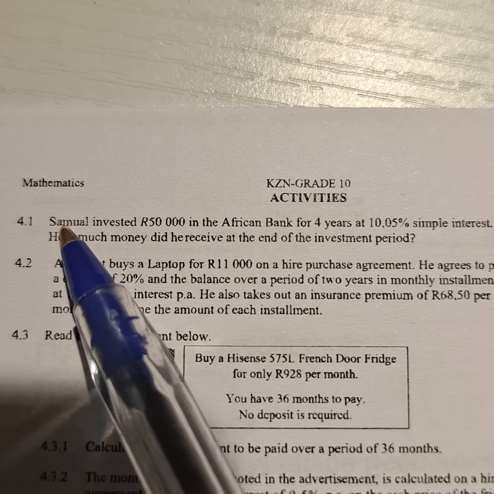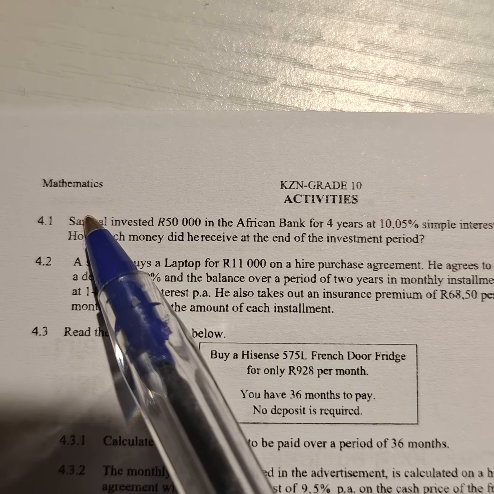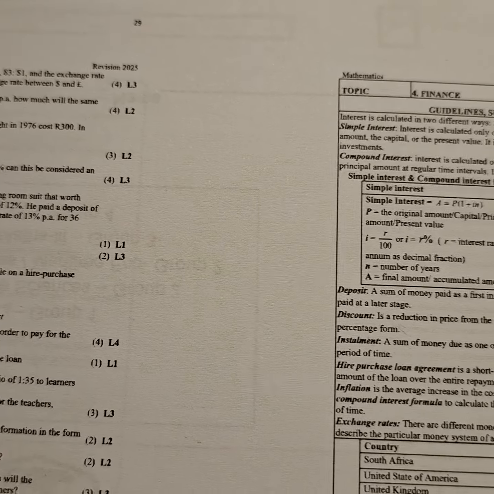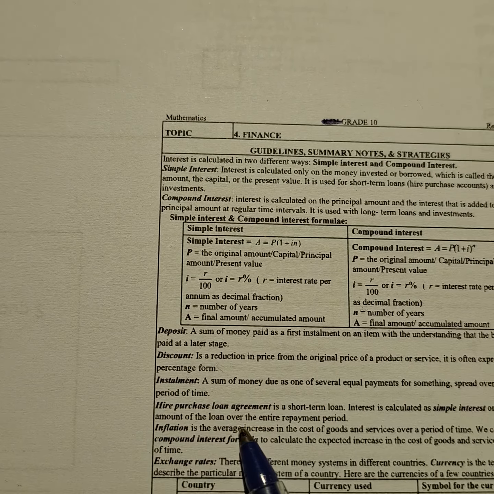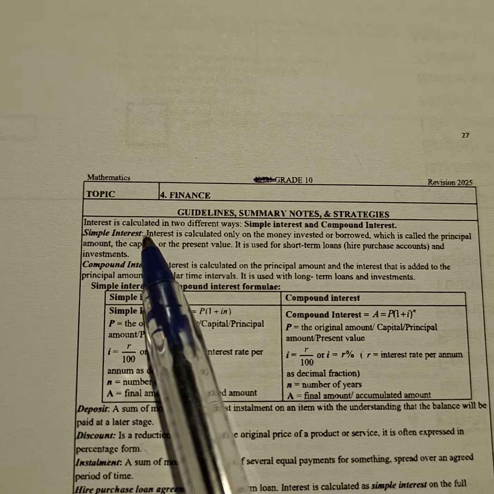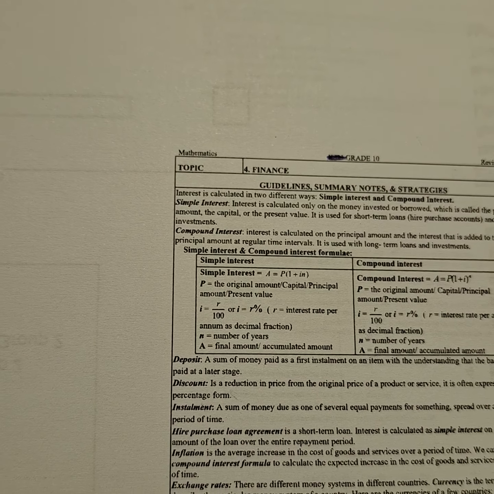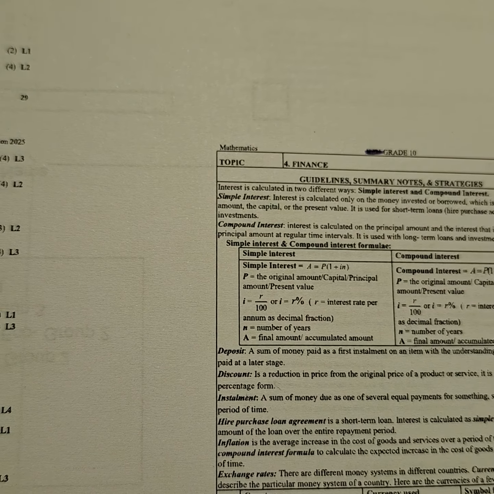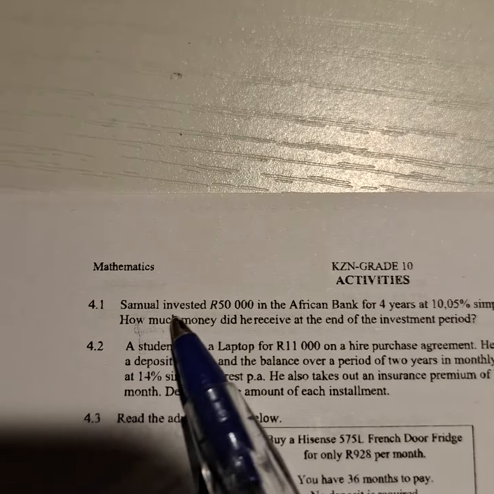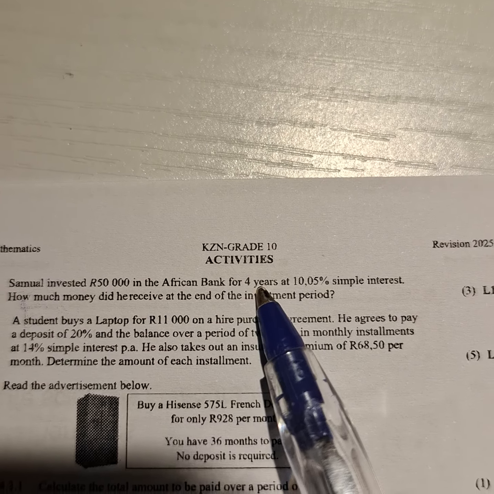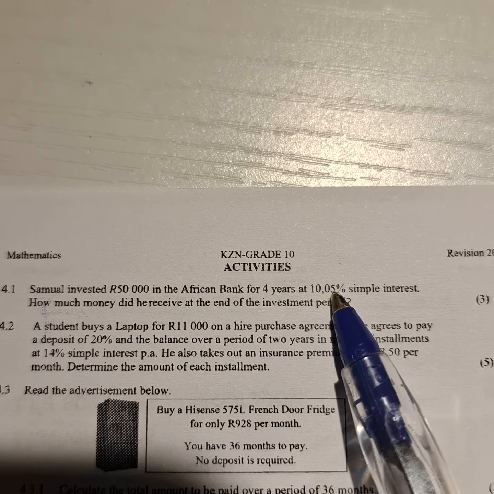What do we have in the scenario? We have a person here called Samuel. What does he do? He invests. Now, what is an investment, if we can remember quite correctly? If we go back to our terms, there's basically no term there on investment. Okay, that's fine. Samuel invested 50,000 Rand in the African bank for 4 years at 10.05% simple interest.